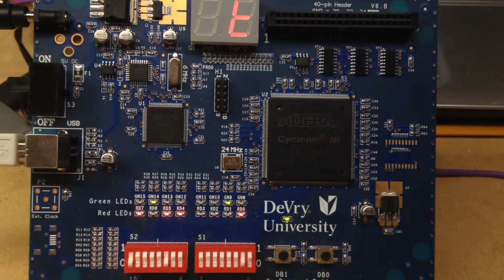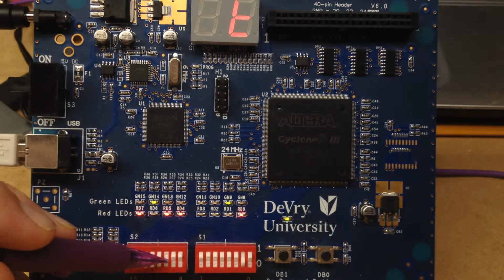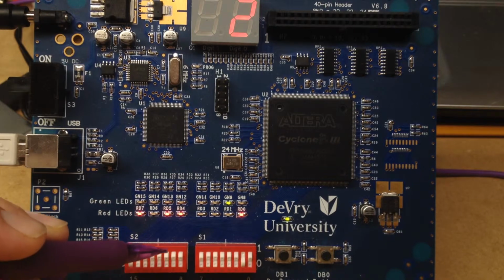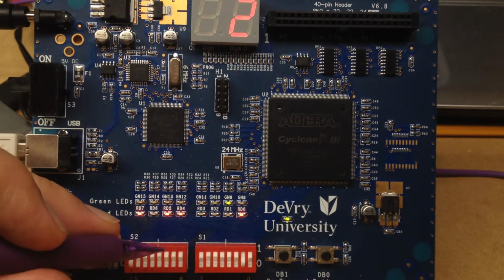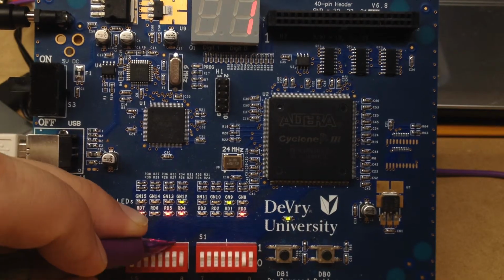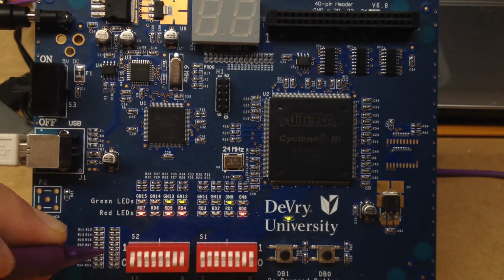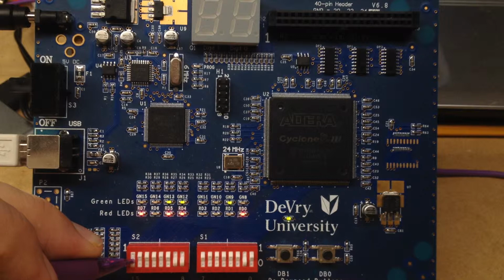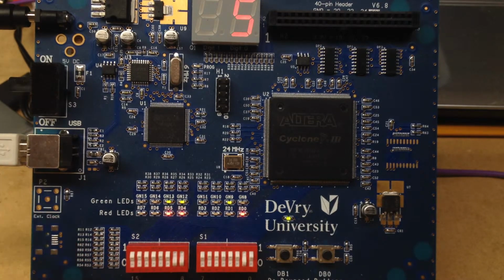We're going to change the value on switch 2 to 3. We're going to turn our subtraction off so that we're doing addition.